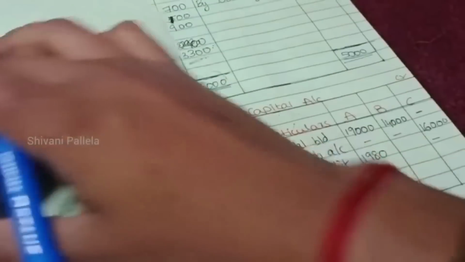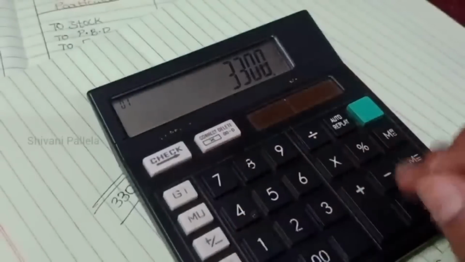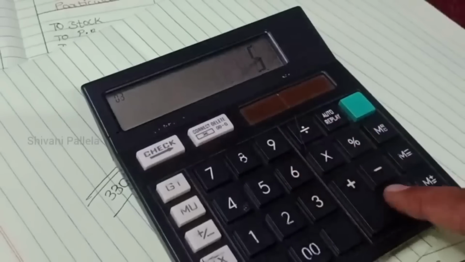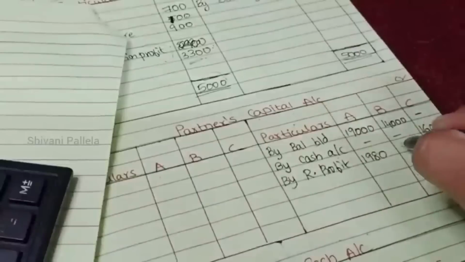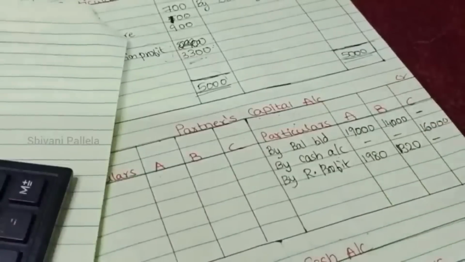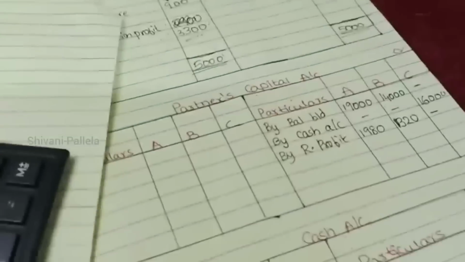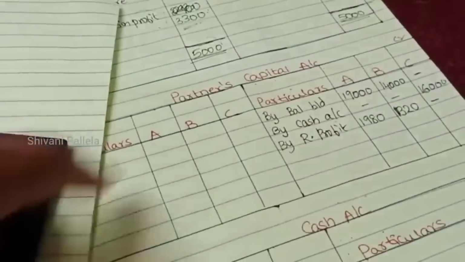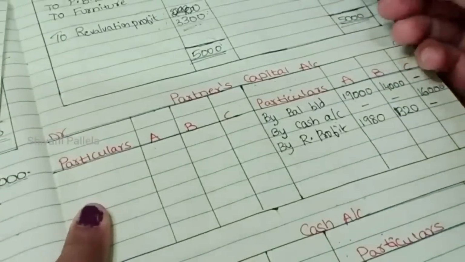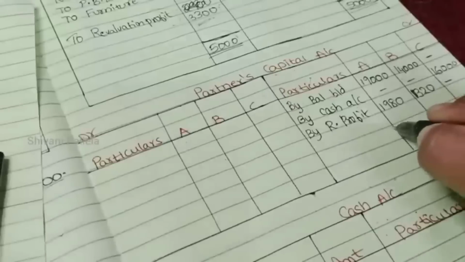Same like that, 3,300 into 2 divided by 5. B's share is 1,320. That's it. Rather than this, nothing else will come in the partners capital account, students. Here in the credit side, nothing is there. If there is a loss in the revaluation account, we will share that loss here. Now nothing is present. We just need to total it.